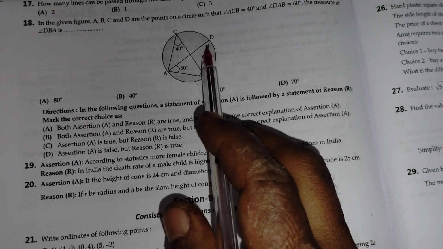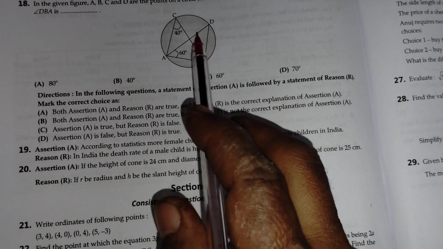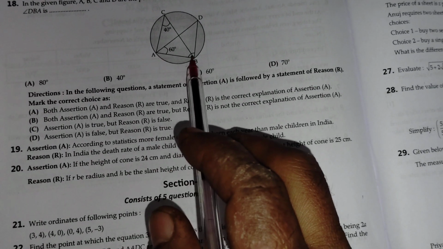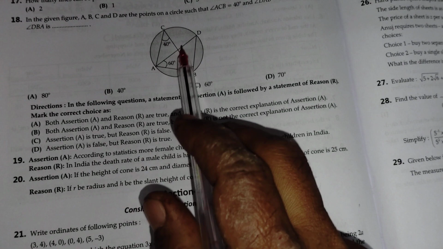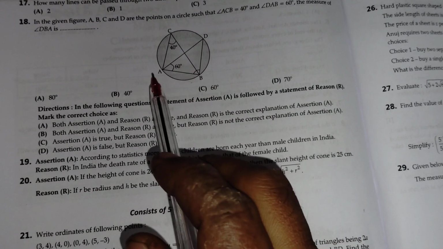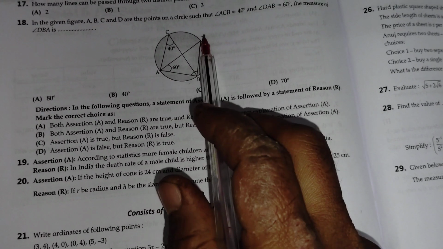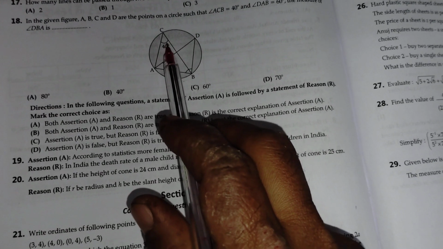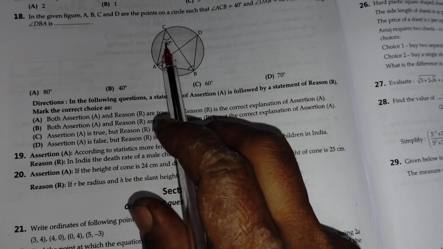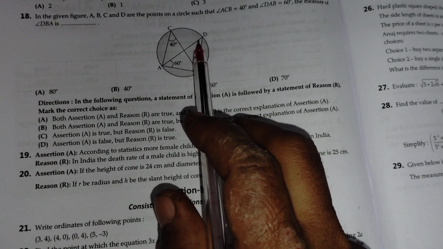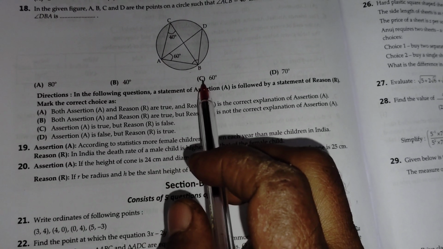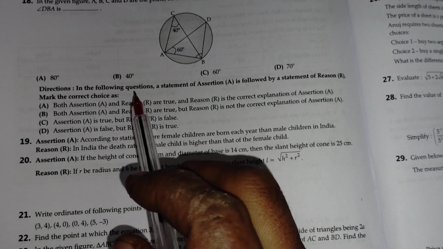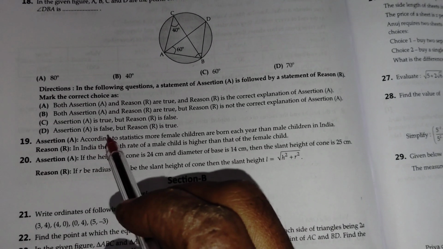Angles in the same segment: the segment is AB. AB forms two angles, C angle as well as D angle, because they start from points A and B. They form the same value of angle, so 40 degrees. So we transfer from C angle 40 degrees to D angle 40 degrees. Then we use the angle sum property. Therefore we get angle B value, that is 80 degrees.